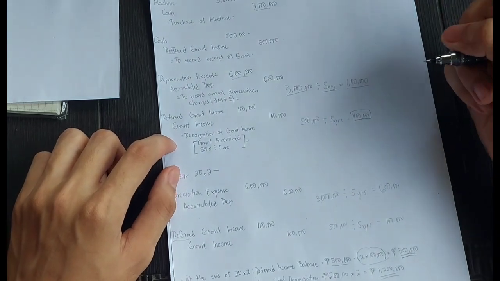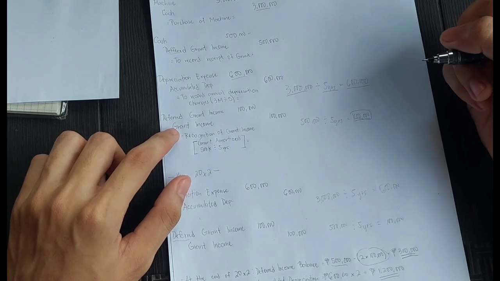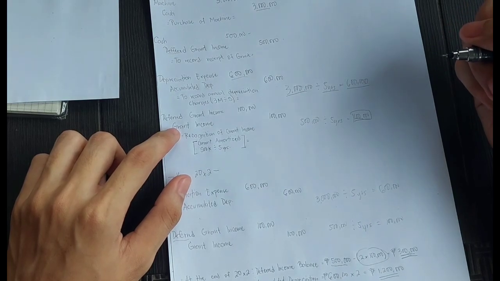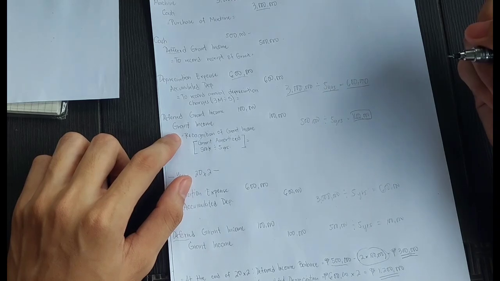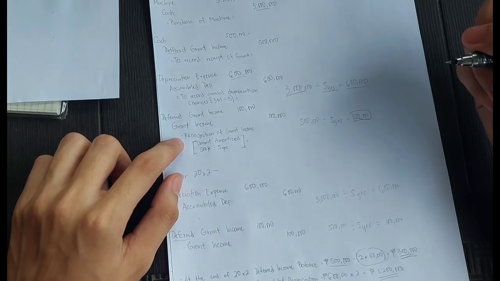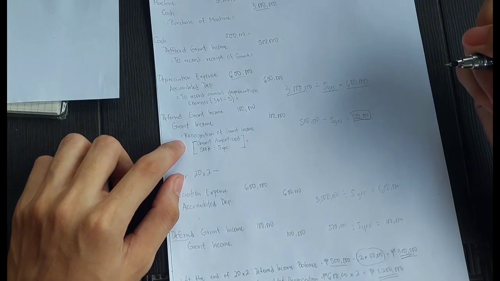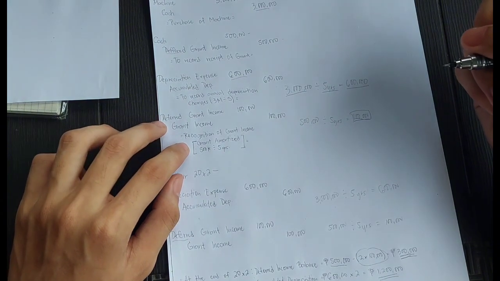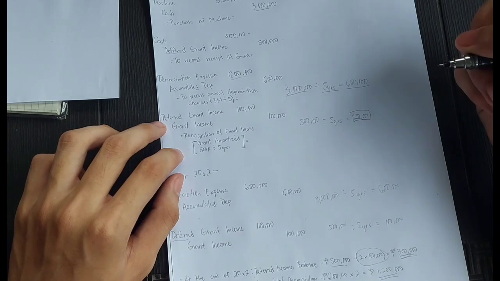And the last entry for the year 20x1, we debited deferred grant income 100k and credited grant income 100k. It is recorded to recognize the grant income.